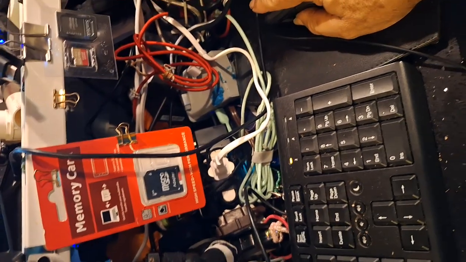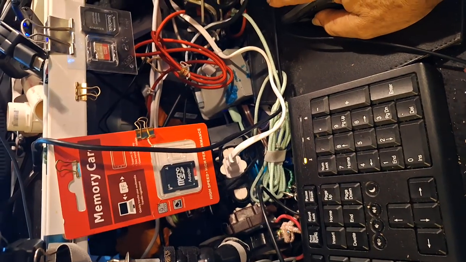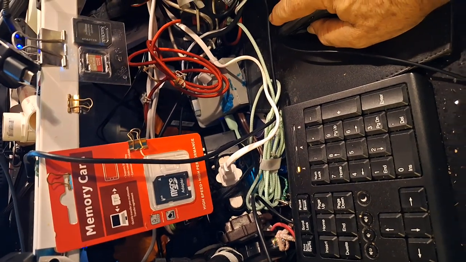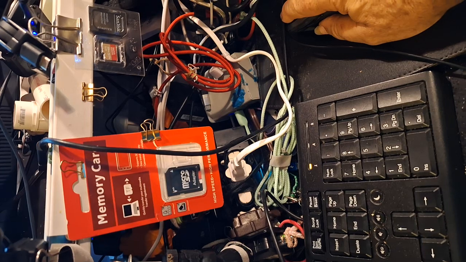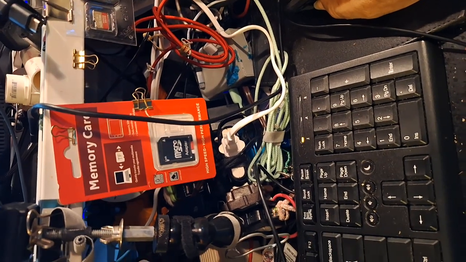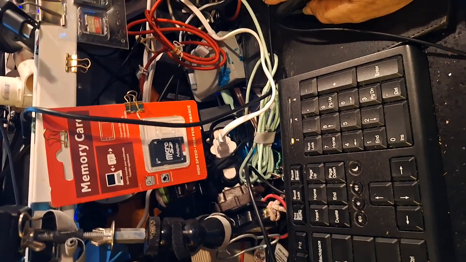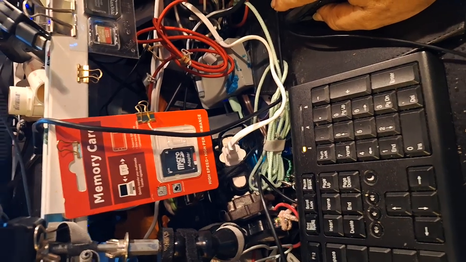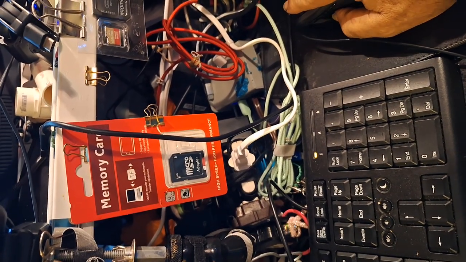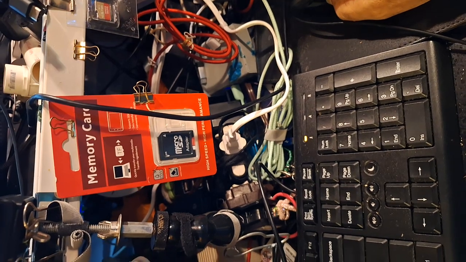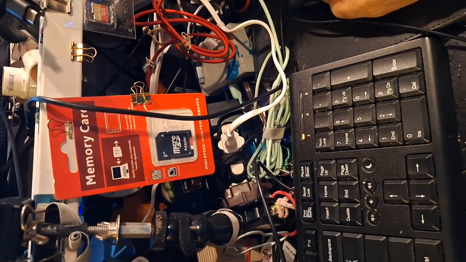So we'll start with one folder at a time. That will be the Galaxy folder. So I'm looking to cut and paste from this PC drive C to the external hard drive.